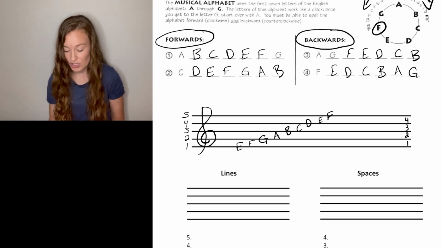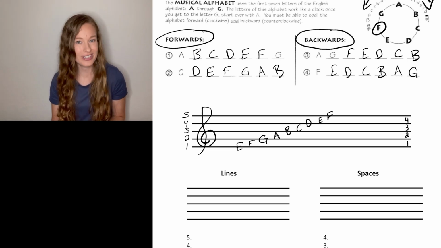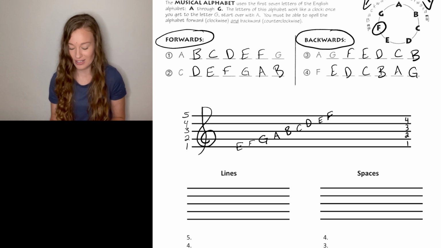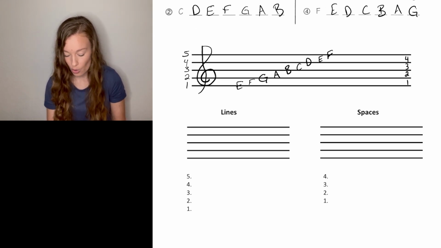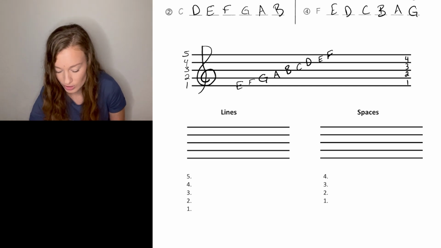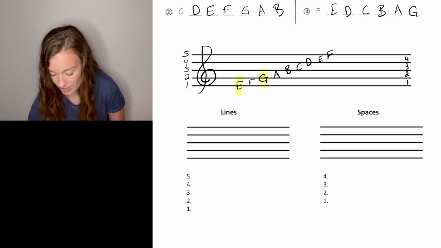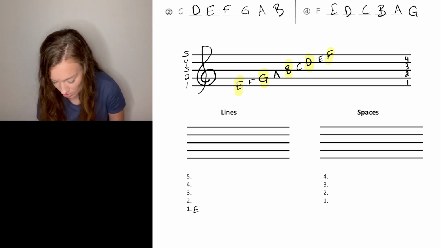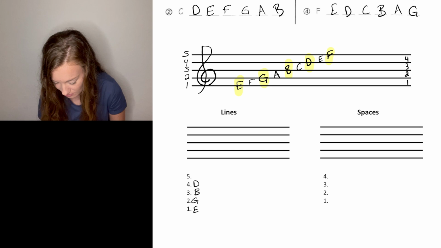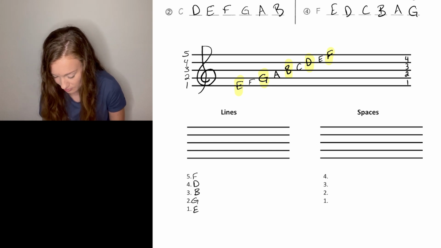Now at the bottom, we do have a couple of tricks to remember the lines and the spaces. So first, let's take a look at the numbers here. Going from bottom to top, if you look at our chart, I'm going to highlight these so you can see it a little bit easier. The lines going from bottom to top, we have E on line 1, G on line 2, B on line 3, D on 4, and then 5 is going to be our F.